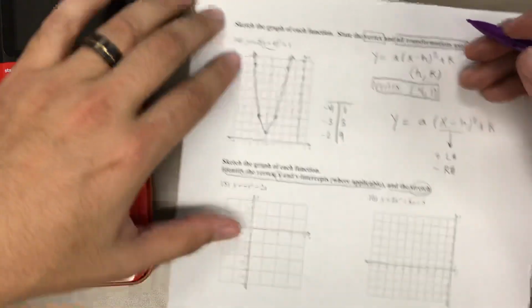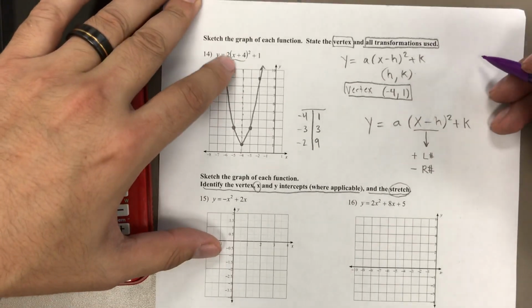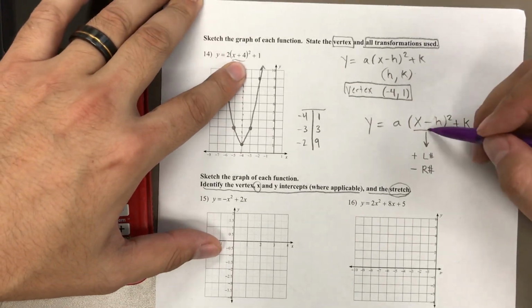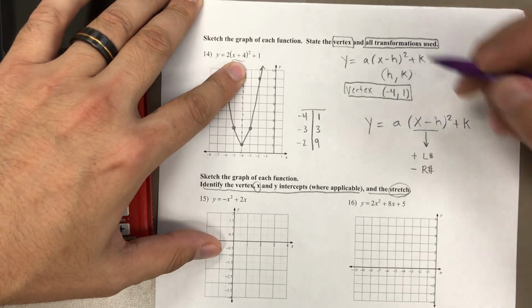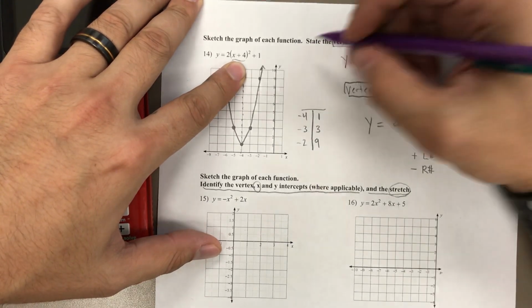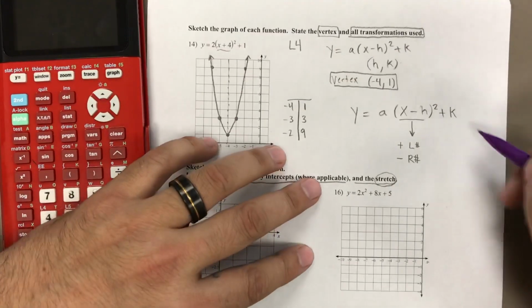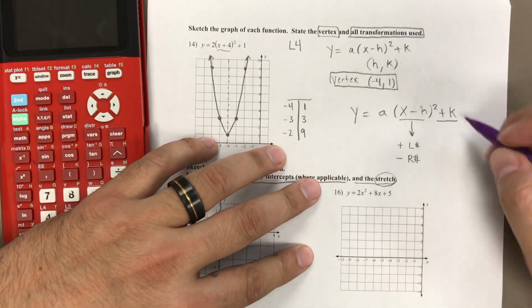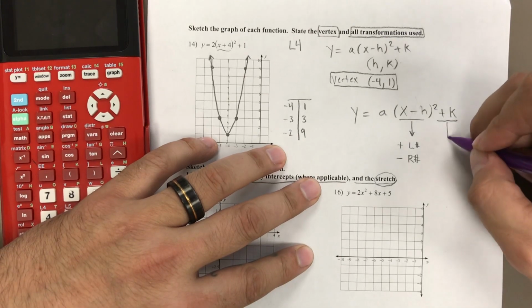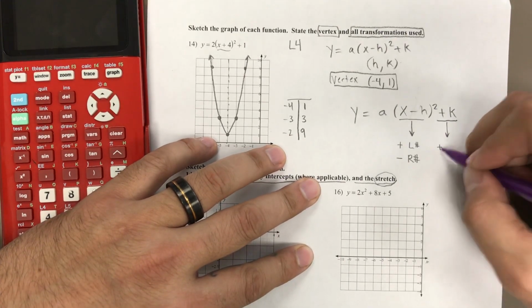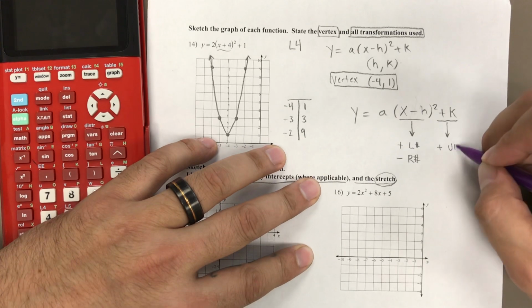Okay, so if we go back over to here to our original equation, we're adding by 4 inside the parentheses, so we're moving to the left by 4. So that's one of my transformations that I can list off. We're moving to the left by 4. All right, another transformation that can happen is if you're adding or subtracting some number outside the parentheses. So if we're adding some number, we're moving the whole graph up by whatever that number is.